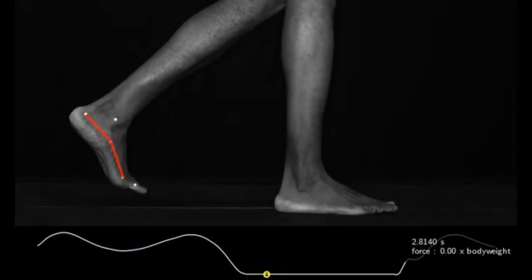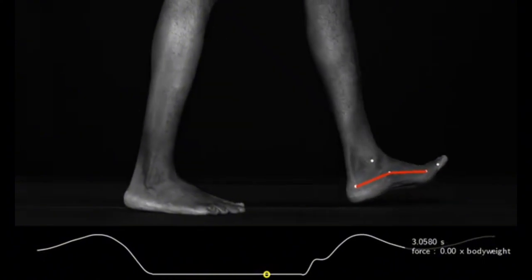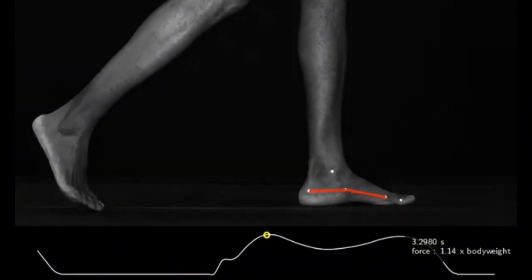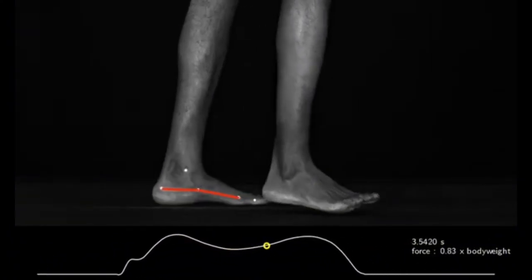Due to ground reaction force, the center of pressure first goes to the heel, then mid-foot, and then toes.